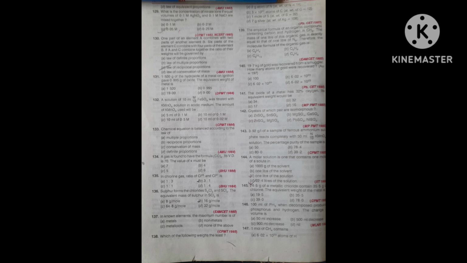3.92 gram per liter of a sample of ferrous ammonium sulfate reacts completely with 50 ml N/10 KMnO4 solution. The percentage purity of the sample is: first option 50, second option 78.4, third option 80, fourth option 39.2.